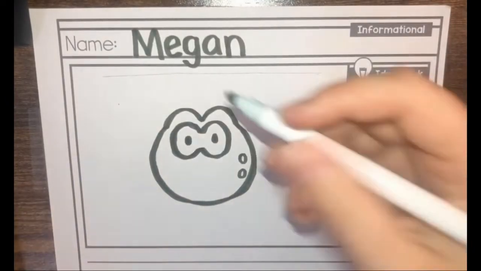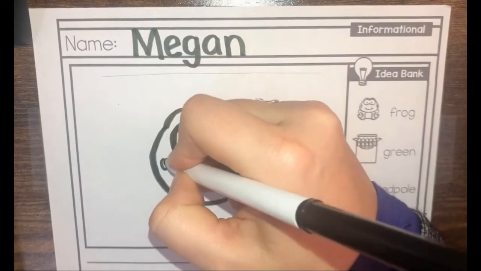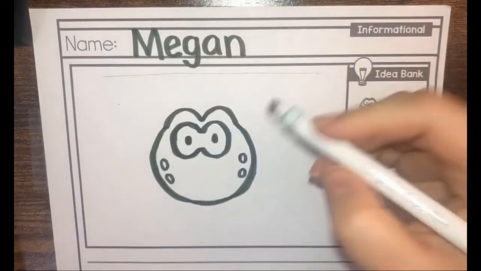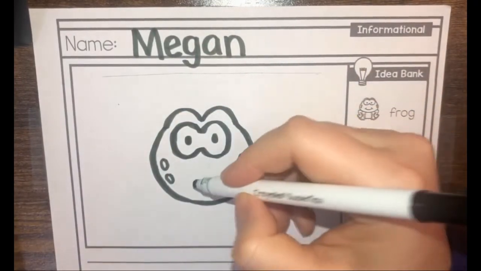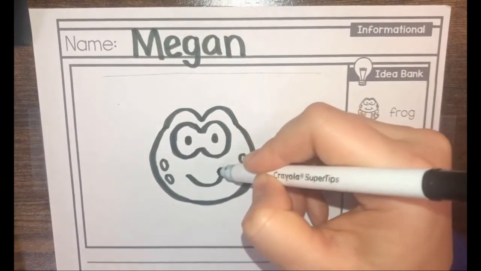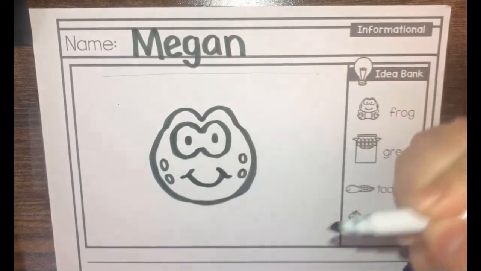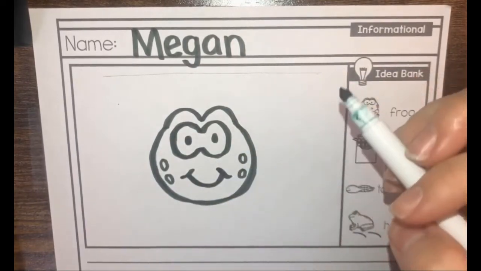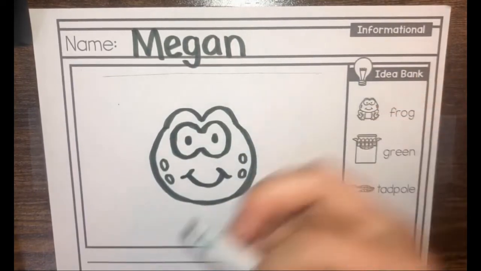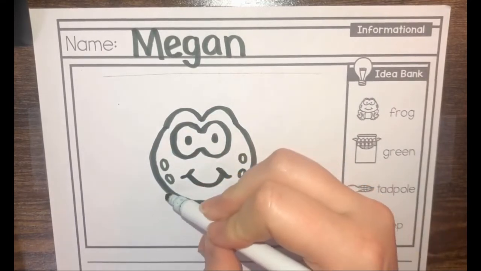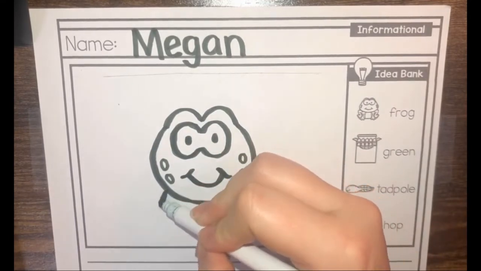It's okay to use pictures. It's okay if you want to do a different kind of frog and you want to look it up on the internet, you can do that too. And then I'm going to give my little froggy a happy face. Although I don't think frogs can really smile, can they? No. But I'm going to put a smile on my froggy because I'm happy today. All right. So, oh dear. This is the hard part, guys.